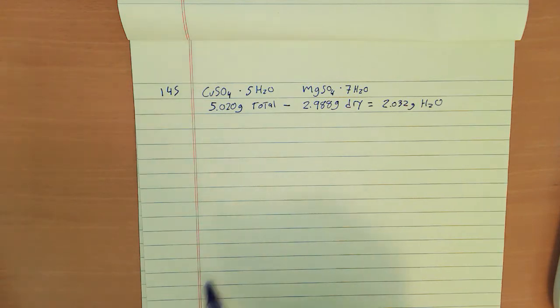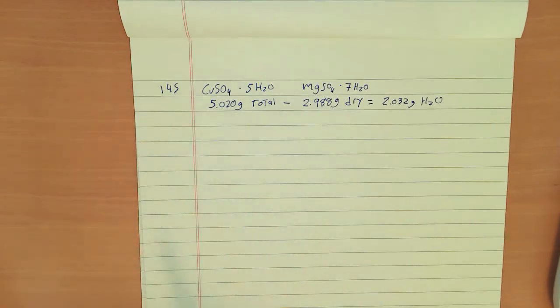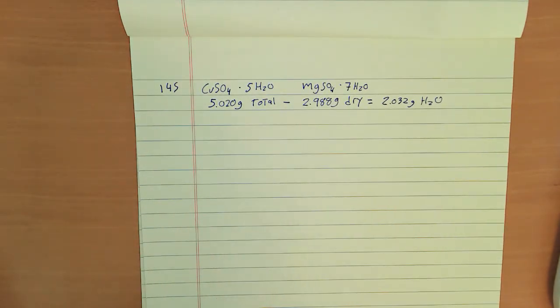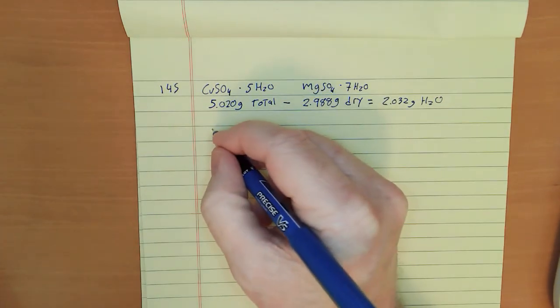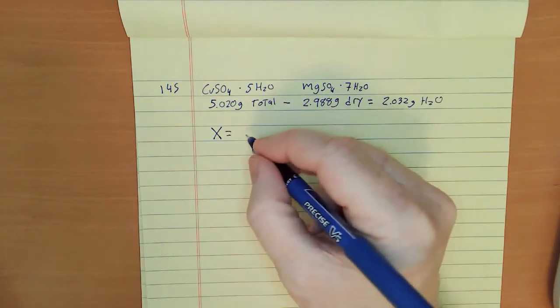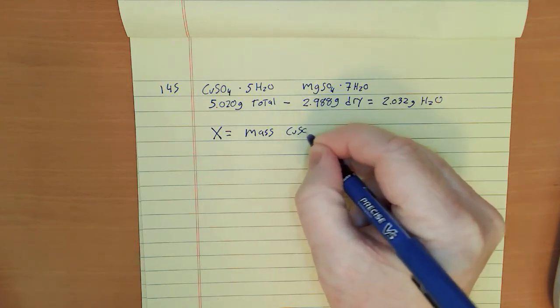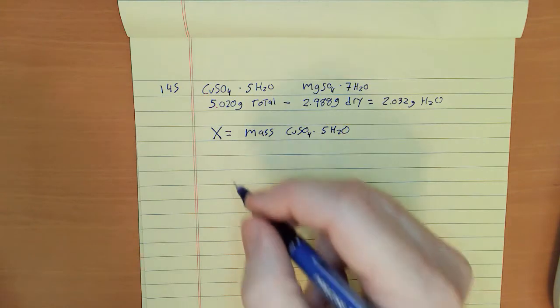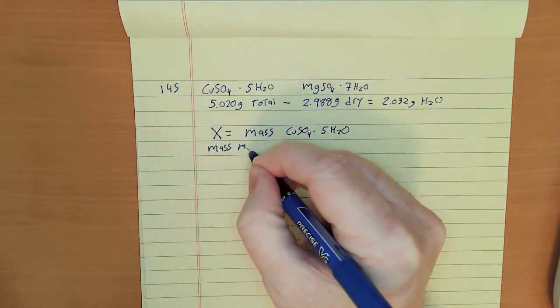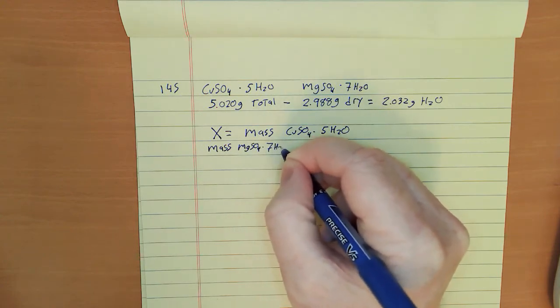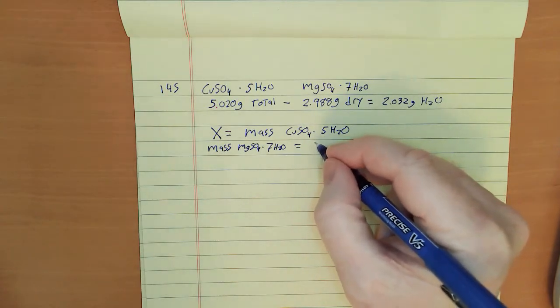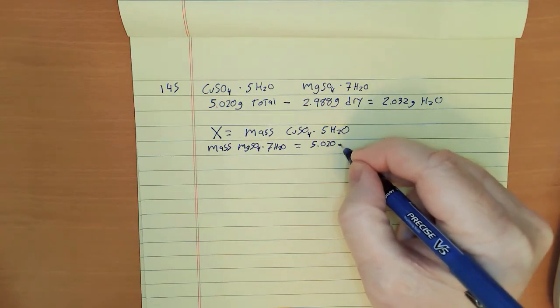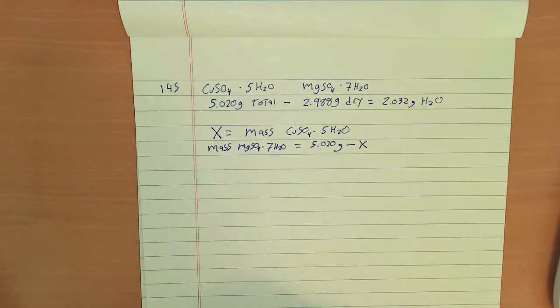Now, we're looking for the percentage of CuSO4·5H2O total. There are a few things I can do here that are typically algebraic. I'm going to say that X equals the mass of CuSO4·5H2O. That means the mass of MgSO4·7H2O equals 5.020 grams minus X. That's just your basic algebra here. Now, we have your basic system of equations.